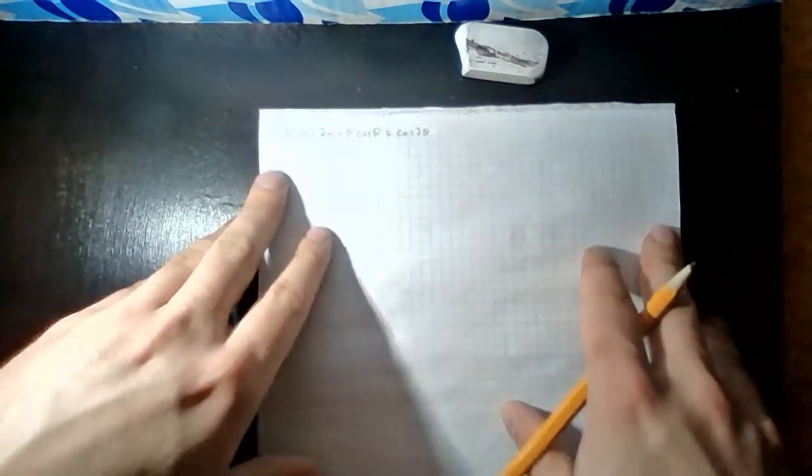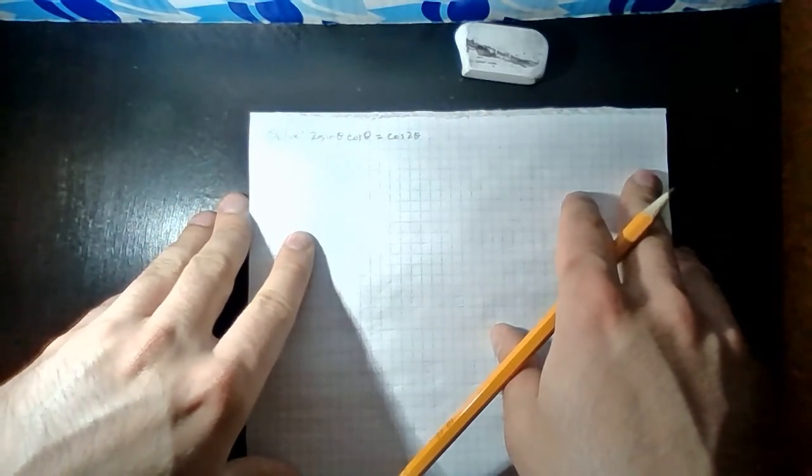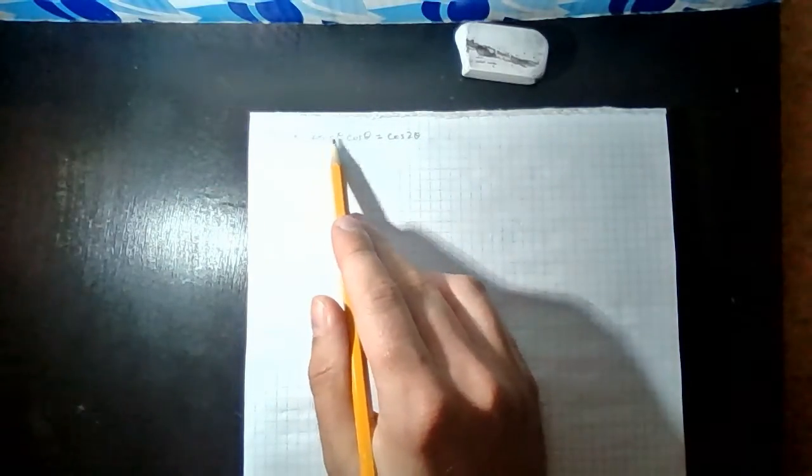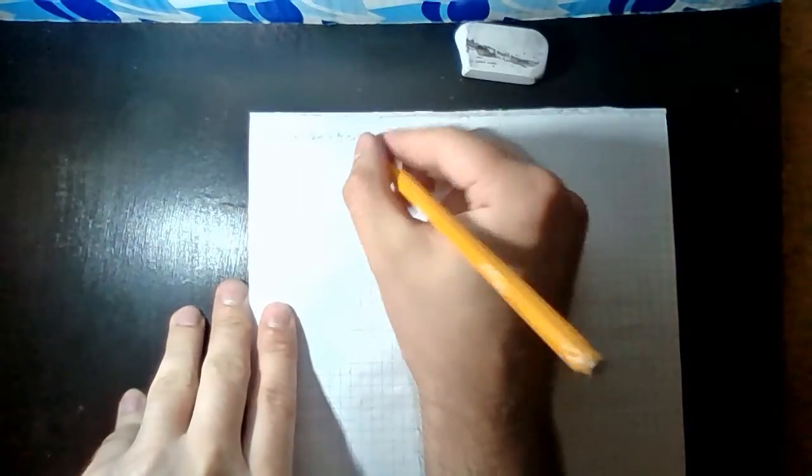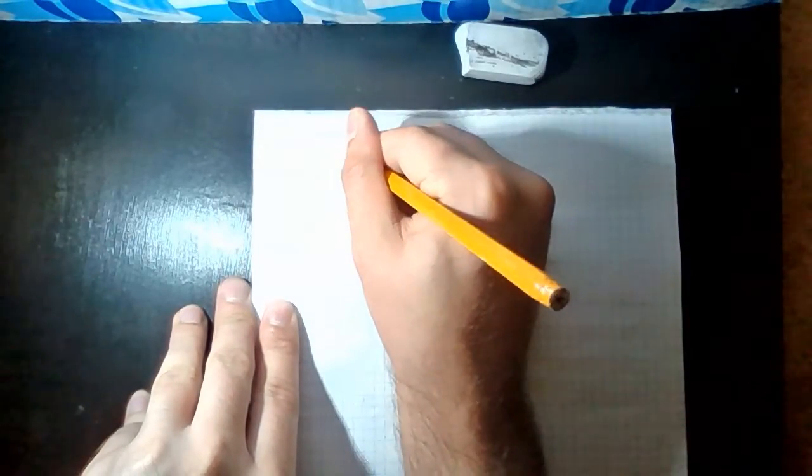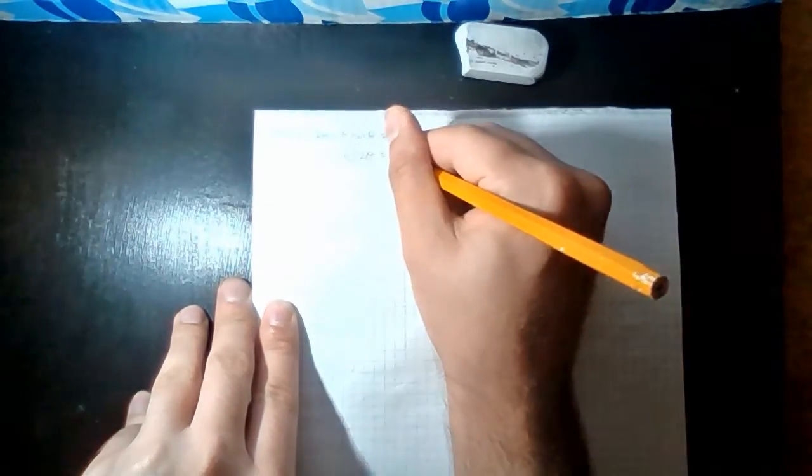So we're not just looking for a trig function equal to a number anymore. We need to do a little bit of work. 2 sine theta cosine theta, that is the same as sine 2 theta. We can use that sine double angle formula to help us there. And so really this equation is the same as sine 2 theta equals cosine 2 theta.